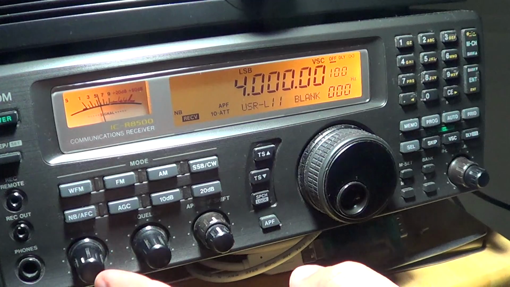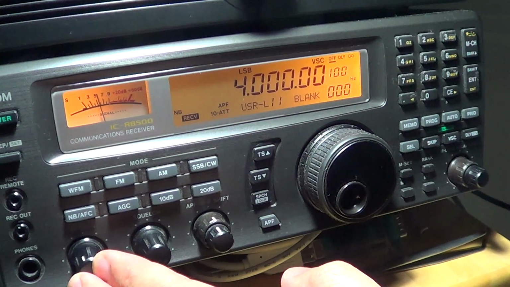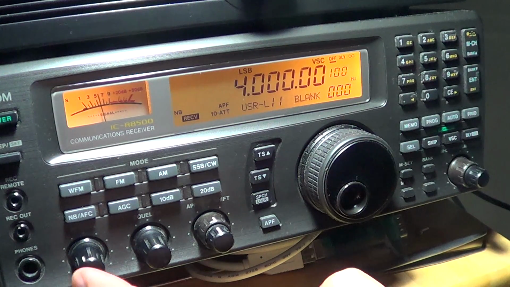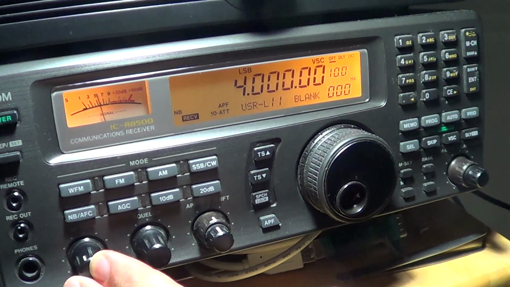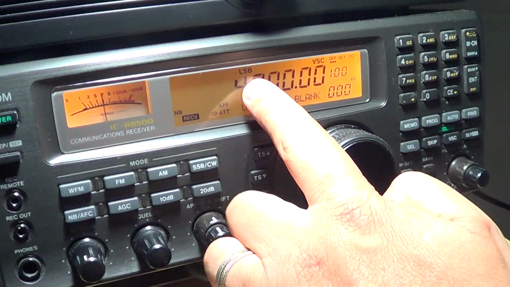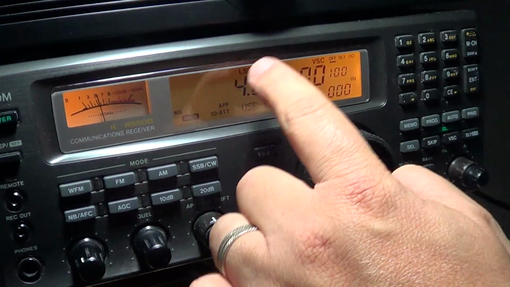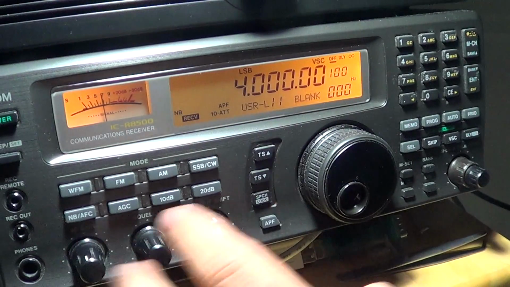So let's start tuning at 4 megahertz down. The first thing we'll encounter is the 80 meter amateur radio band, which is a very popular nighttime band for AM radio operators. So let's start tuning, and notice that the signals in that 80 meter portion of the amateur radio band are in lower sideband.